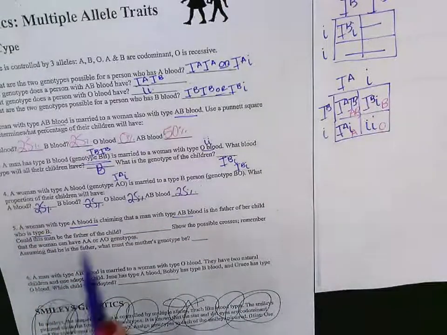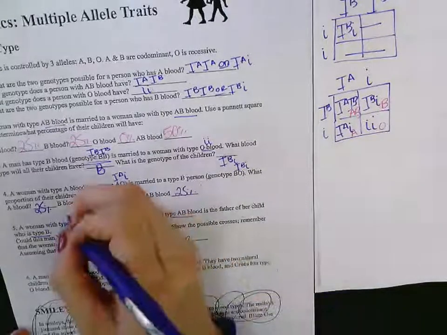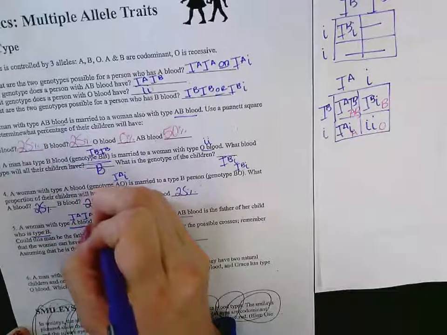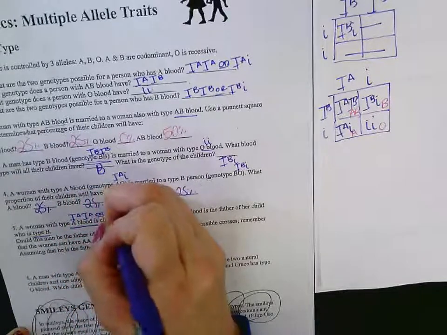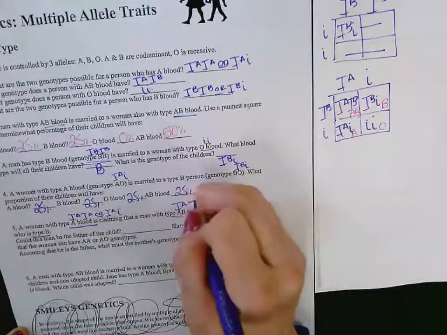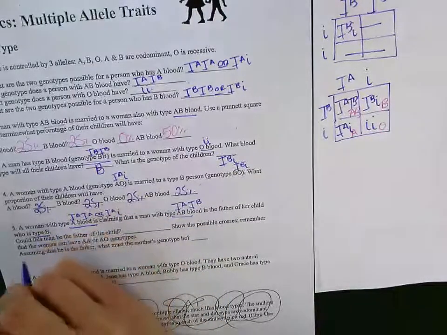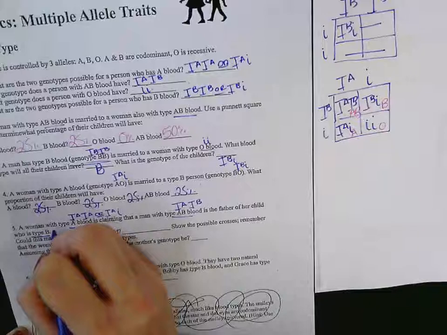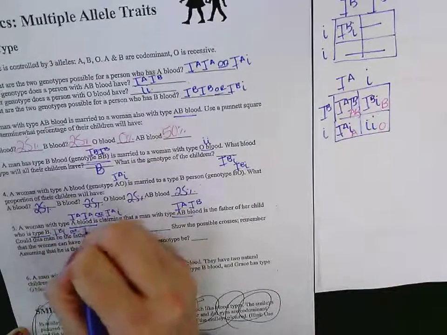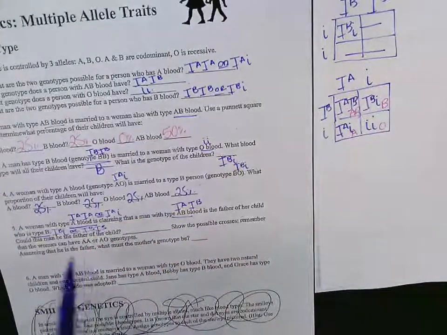So mom does not know if she's homozygous for A or heterozygous. So she could either be IA IA, or she could be IA, little i. Potential father is IA, IB, and the kid is type B. So the kid could be IB, little i, or it could be IB, IB. So we need to find out if he could be the dad.